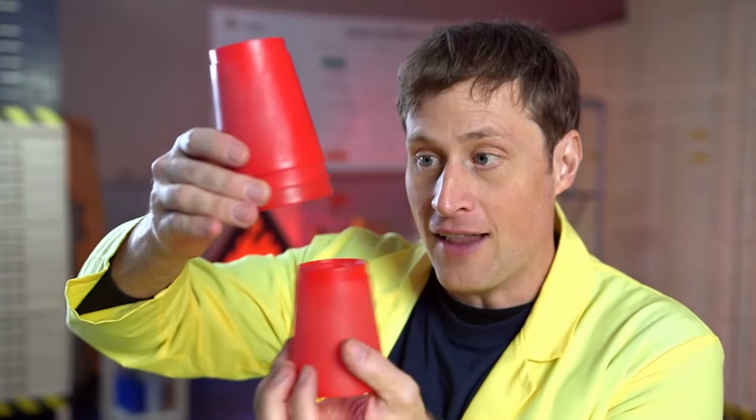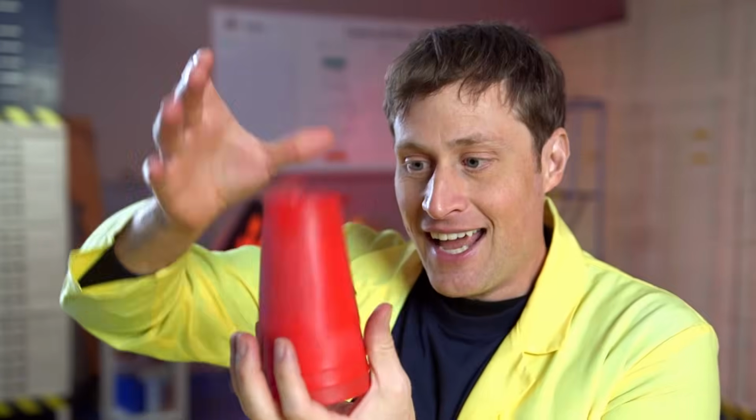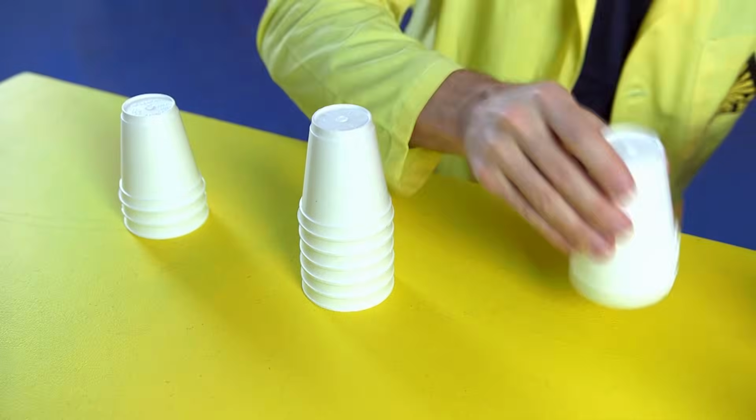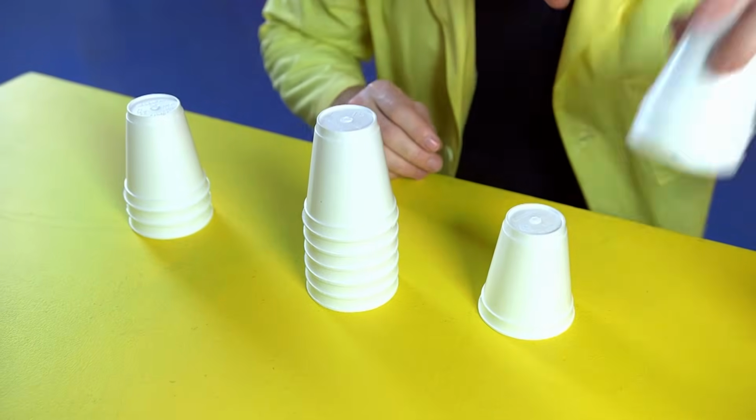Also, you want the cups to have some weight because if they have some weight, they'll fall out of each other easily. If they don't have any weight, like, say, these styrofoam cups, it becomes very difficult.